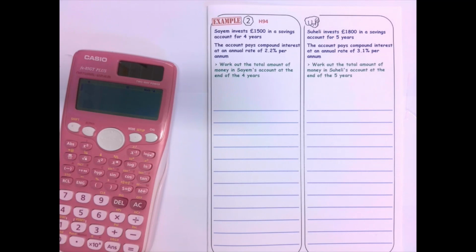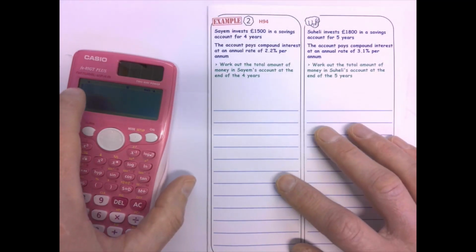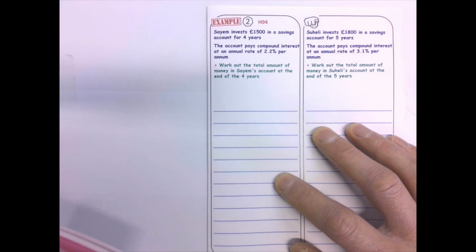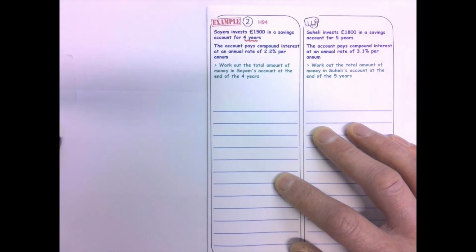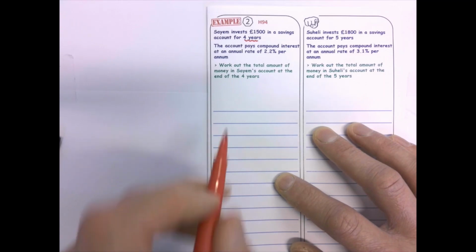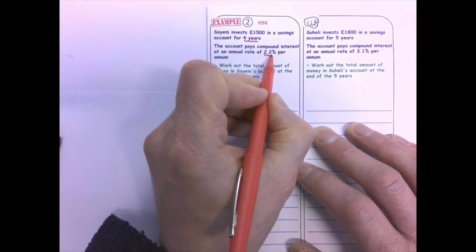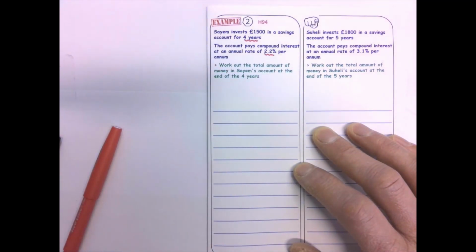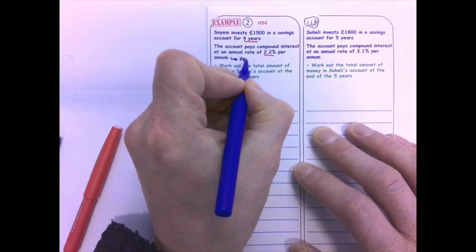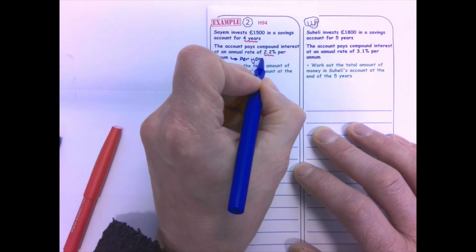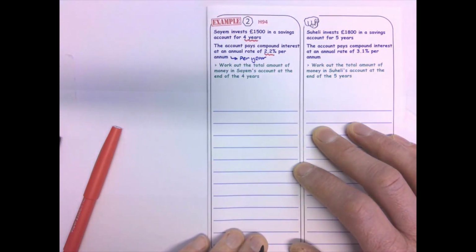Okay, so we're on example 2 now, which is clip 94 in Hegarty, if that's where you want to go. So Siam is investing £1,500 in a savings account for 4 years. The account is paying compound interest at an annual rate of 2.2% per annum. Annum just means per year. That's all that means.